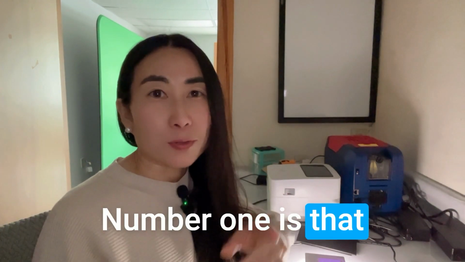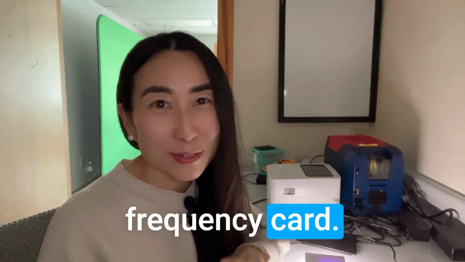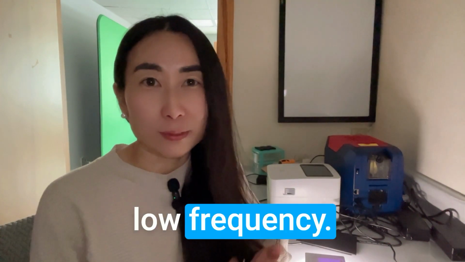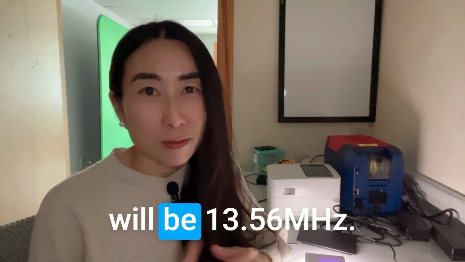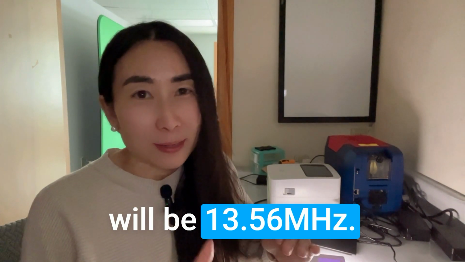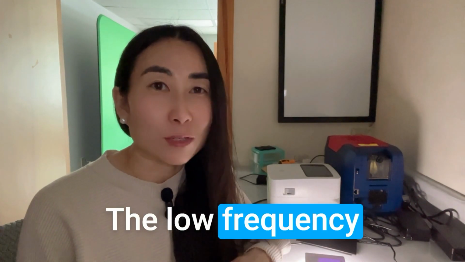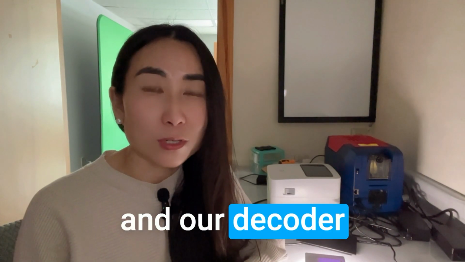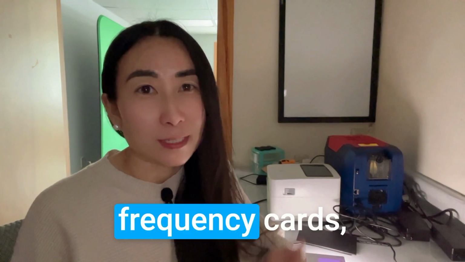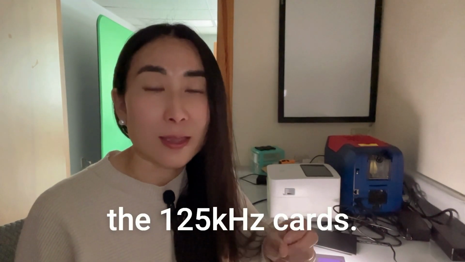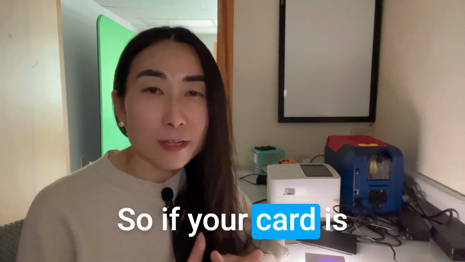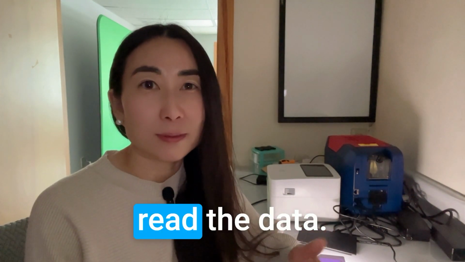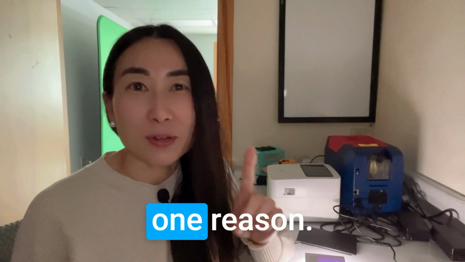Number one is that your card is a high frequency card. Proximity cards have a high frequency and a low frequency. The high frequency will be 13.56 megahertz, and the low frequency will be 125 kHz. Our decoder works with the low frequency cards, the 125 kHz cards. So if your card is a high frequency card, you cannot read the data. So that's the number one reason.